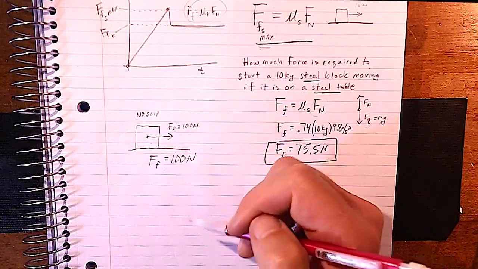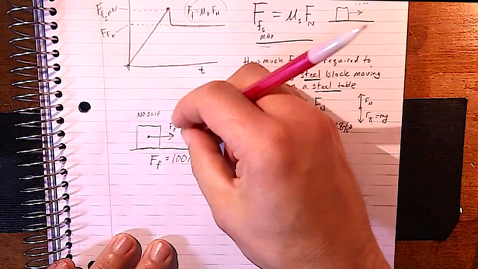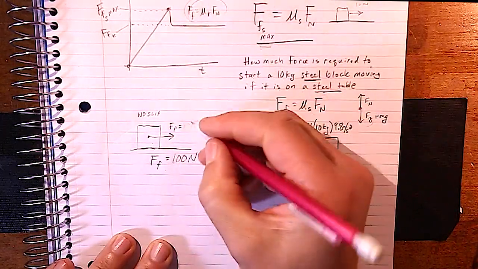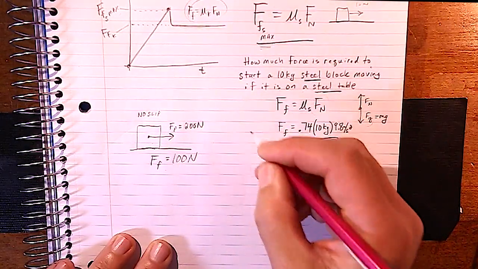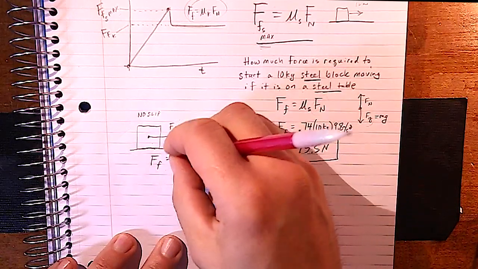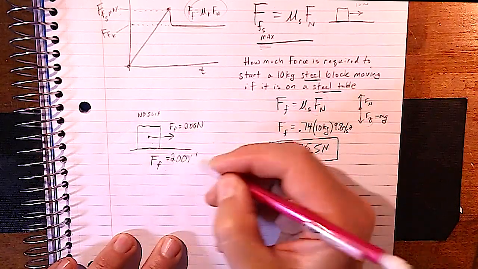The force of friction back is equal. So what if we pulled with 200 newtons? Well, if we pulled with 200 newtons and it didn't slip, then the answer is 200 newtons.